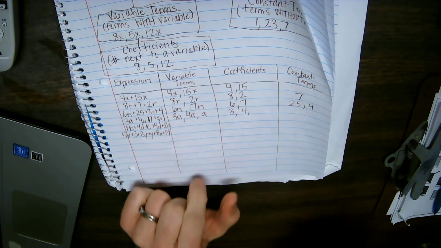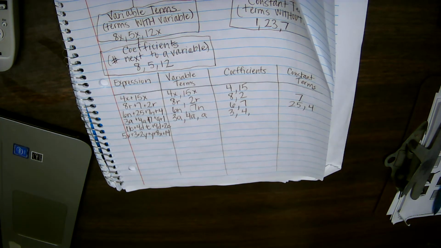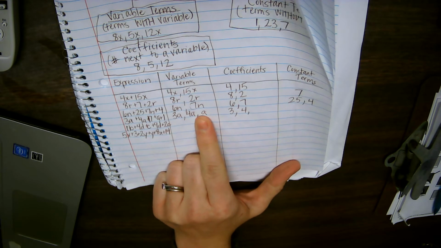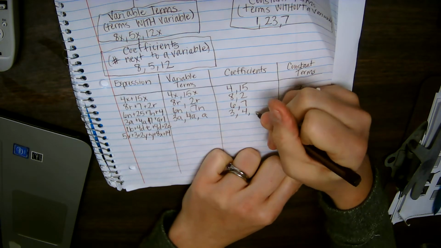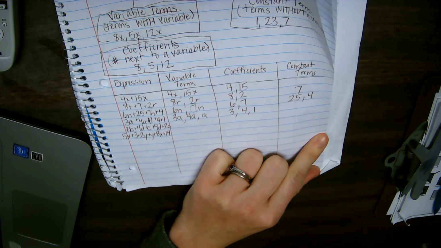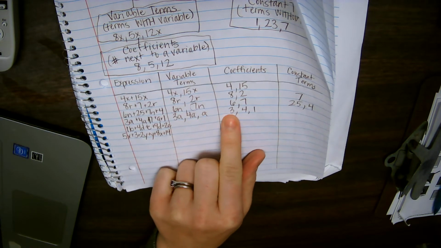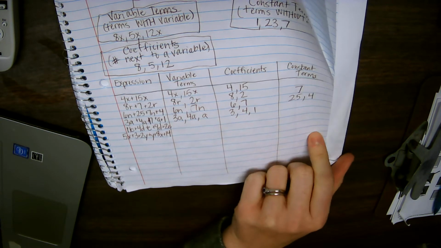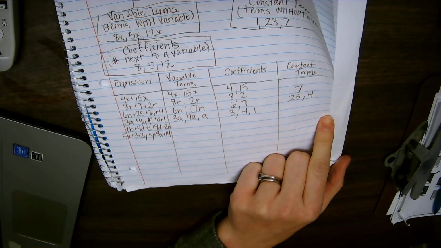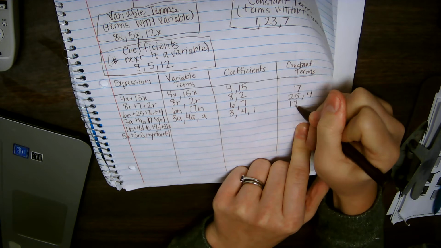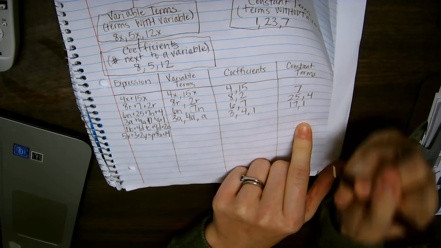But what is presumed to be being multiplied by a? We just have one of these. So we could write it as 1a, but we don't. But we still have to know that our coefficient there is 1. We have to account for it. If we have 3 variable terms, we should have 3 coefficients, right? Now our constant terms, I notice we have a 17 and a 1 that do not have any variables with them.